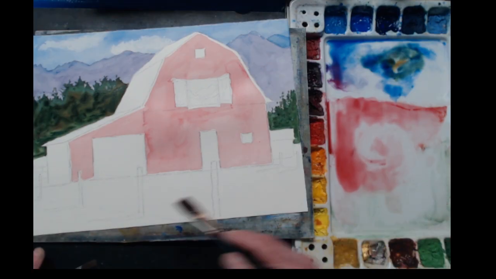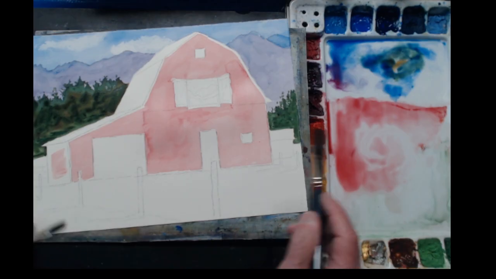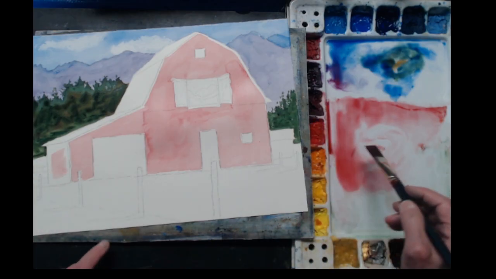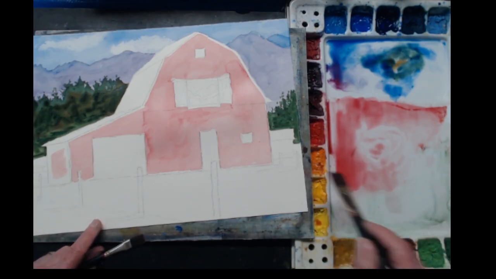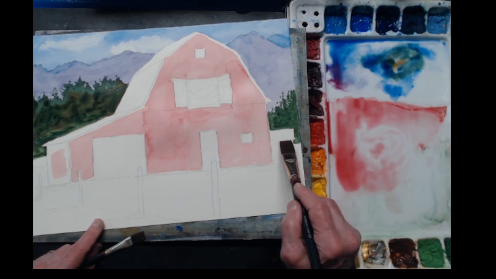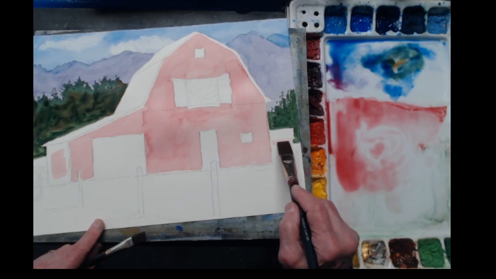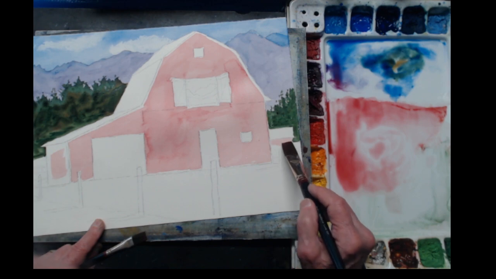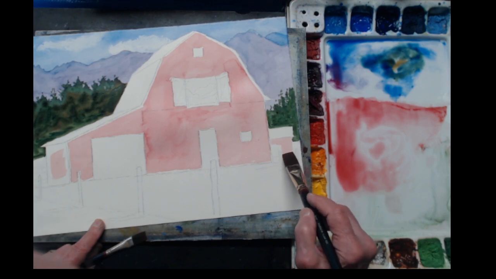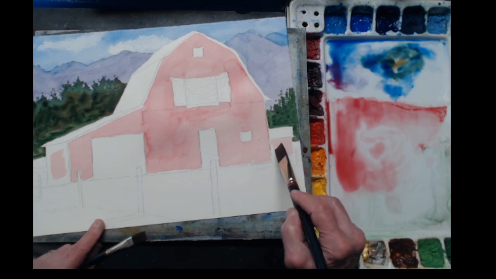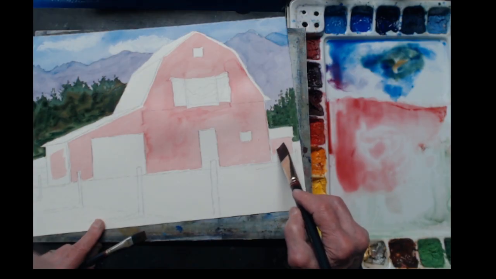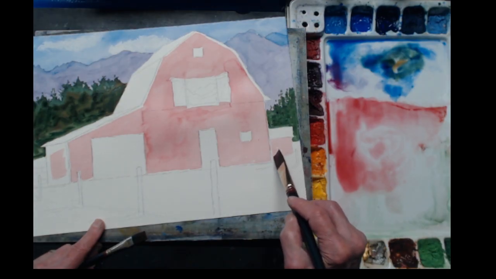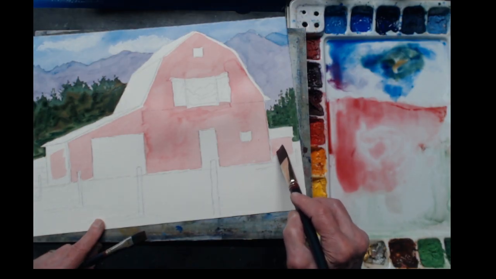Okay. Now this section over here is going to be in shadow, so it's going to be red, but it's going to be in shadow. And also back here, I've extended this to a little shed here on the right. They keep some of the feed, some of the horse feed, and some of the other seeds and so forth for the farm over here in this little shed.